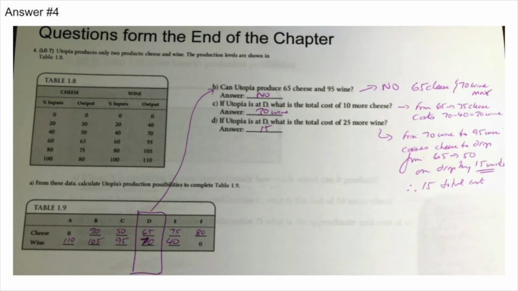If we produced 50 cheese, we could produce 95 wine. If we produced 65, we could produce 70 wine. If we produce 75 cheese, we could produce 40 wine. And if we produced 80, we could produce no wine.